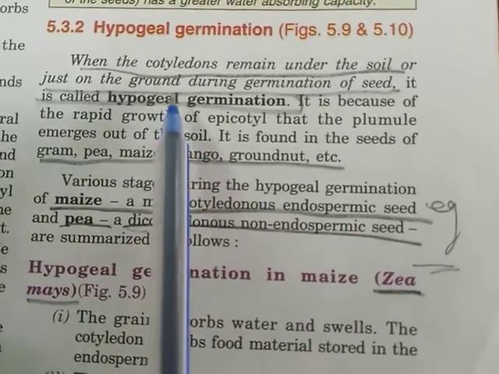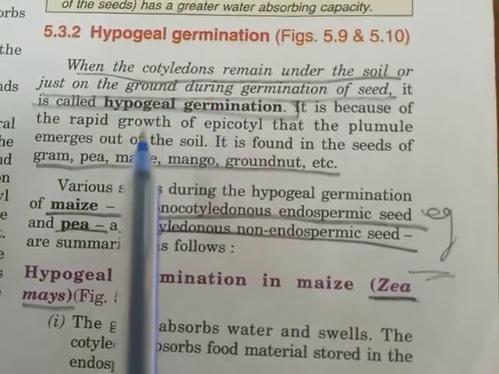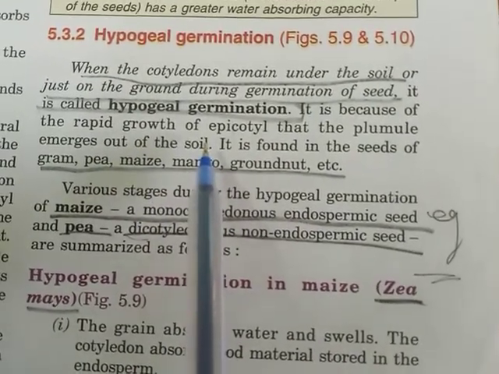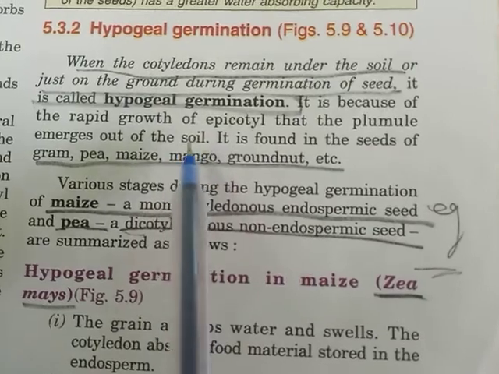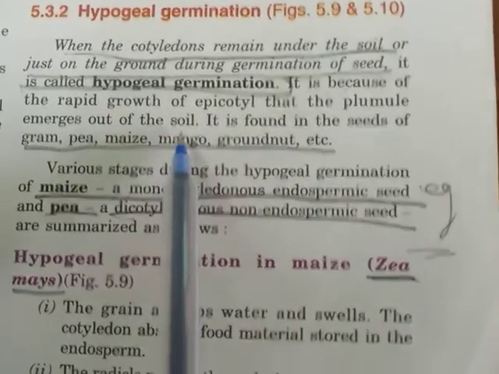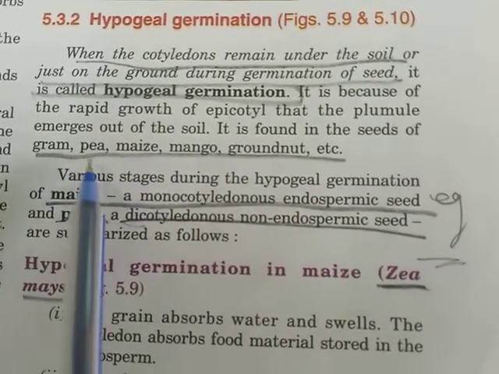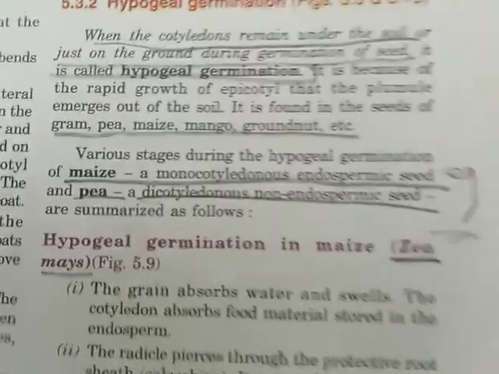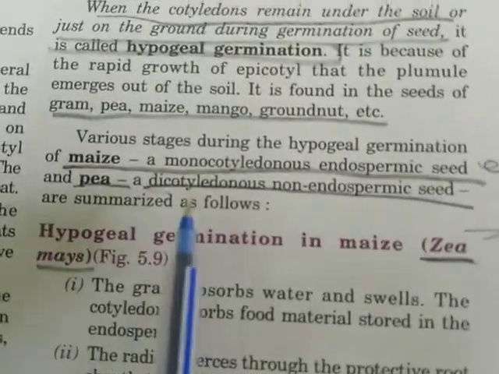Now, why do these cotyledons remain under the soil? This is because of the rapid growth of the epicotyl. And because of that rapid growth of the epicotyl, the plumule emerges out of the soil. It is found in the seeds of gram, pea, maize, mango, groundnut. And these are the examples where you can see hypogeal germination.